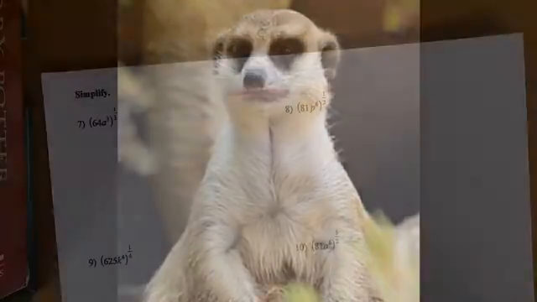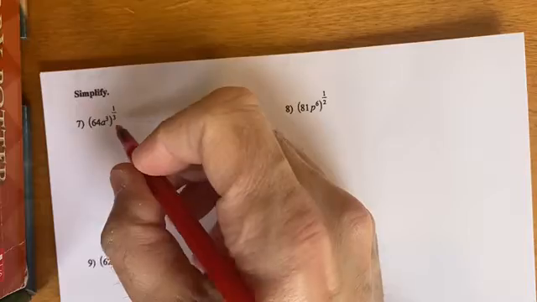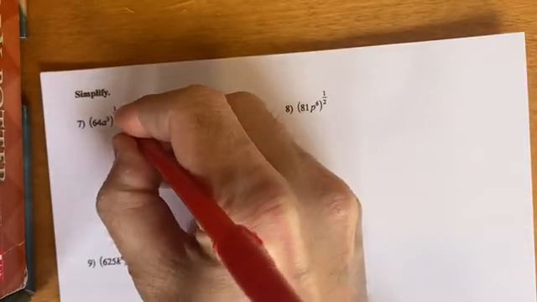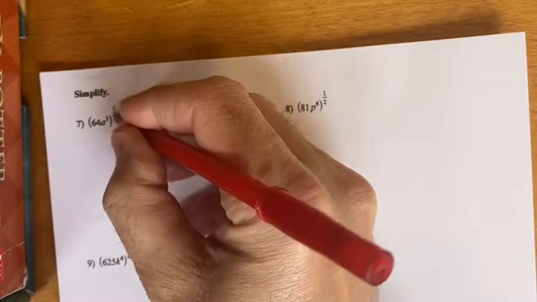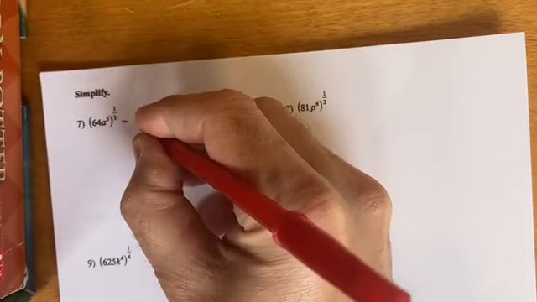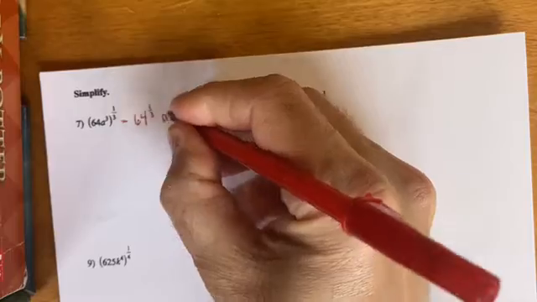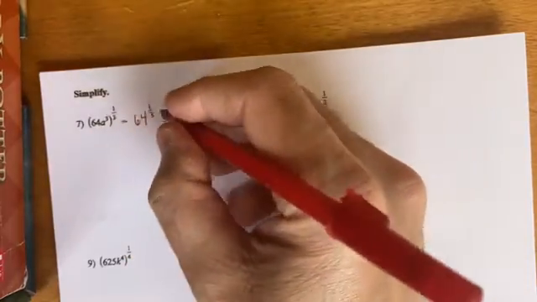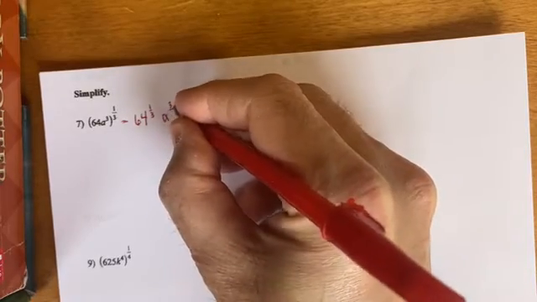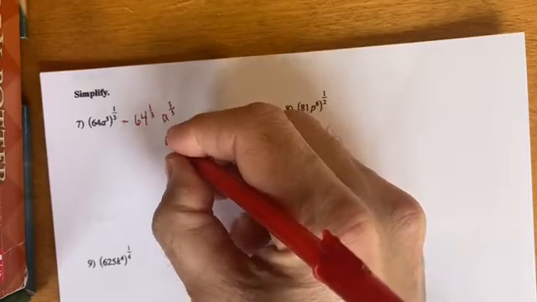So, enjoy. Okay, the directions say simplify. So all we're trying to do is take this and make it as simple as possible. Since this thing in the parentheses is to the 1/3 power, everything in the parentheses goes to the 1/3 power. Okay, so a to the 1/3 power. Remember, when you have a power of a power, you multiply the power. So it's a to the 3/3, which is the number 1, right? So this is just a.